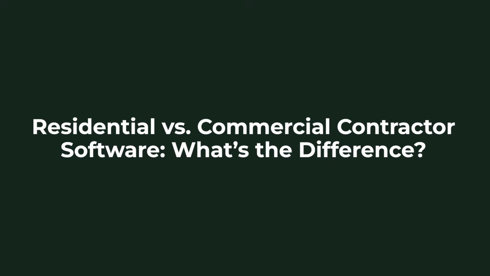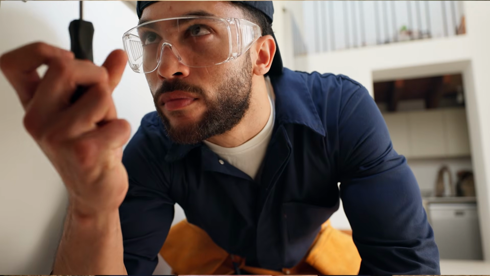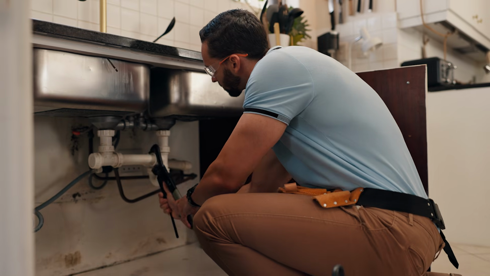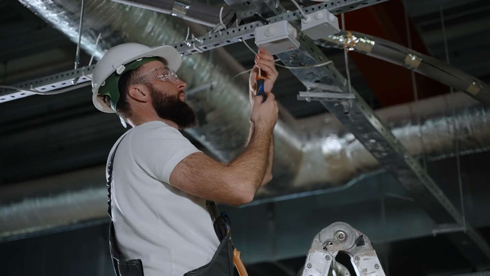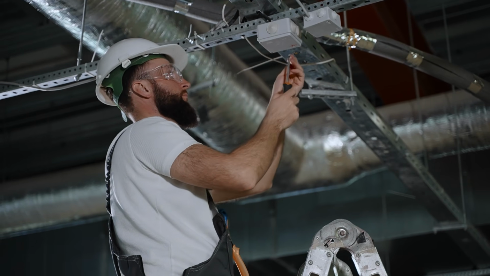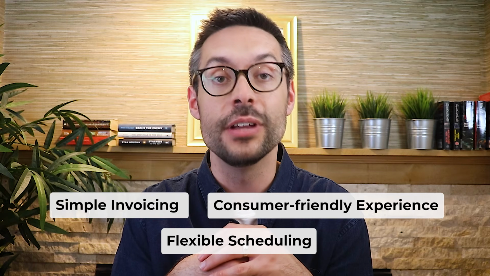Let's dive in. Residential versus commercial contractor software. What's the difference? Residential and commercial operations have meaningfully different requirements, and a platform that's optimized for one can be a poor fit for the other. Residential contracting is typically high volume and fast moving. Jobs are short, customers are homeowners, and the priority is speed. Quick dispatch, clean quotes, easy payment, and a good review at the end. The software needs a consumer-friendly experience, flexible scheduling, and simple invoicing.